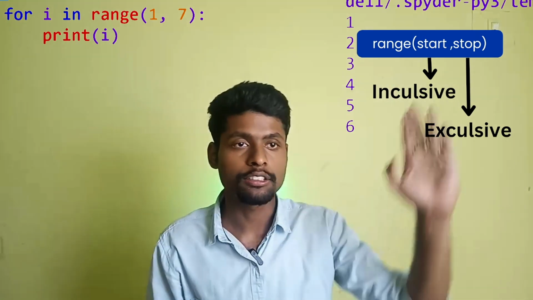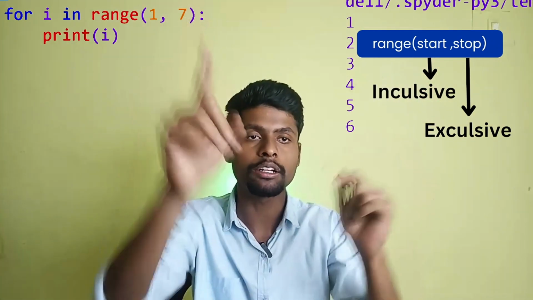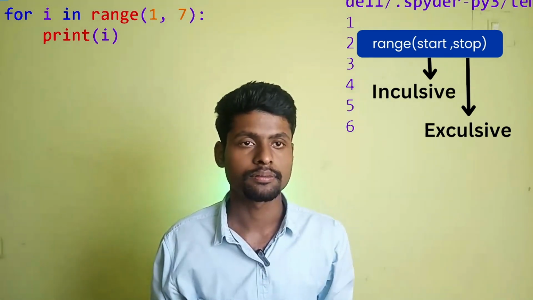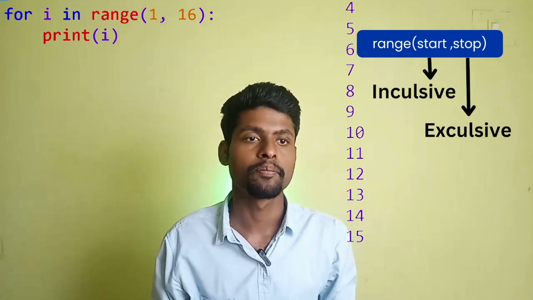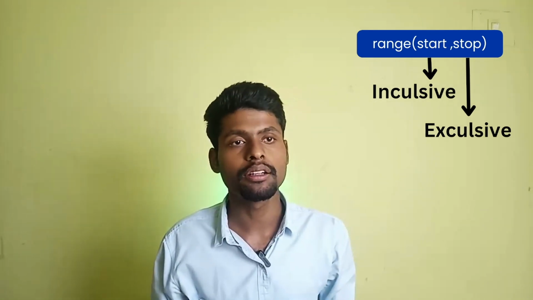Hope I am clear. The stop value is exclusive and the start value is inclusive. Inclusive means the start value will be included, but the stop value will not be included. If we want to print a value up to 6, we need to give the next value. Next, I want to print values from 1 to 15. What do I need to give? I need to give the start value as 1, and I need to print till 15, so I need to give the stop value as 16. Let's execute, and if you see, the values printed till 15.